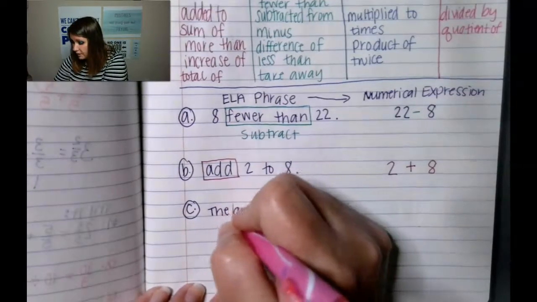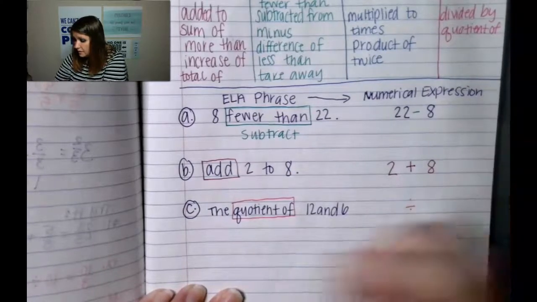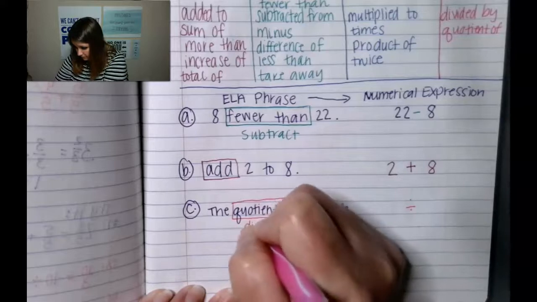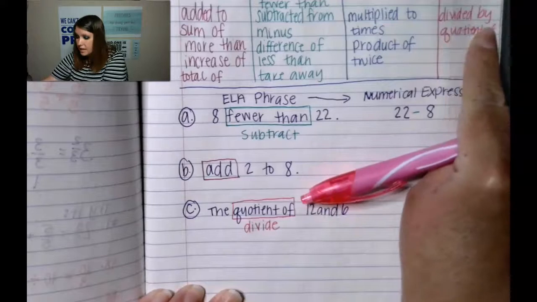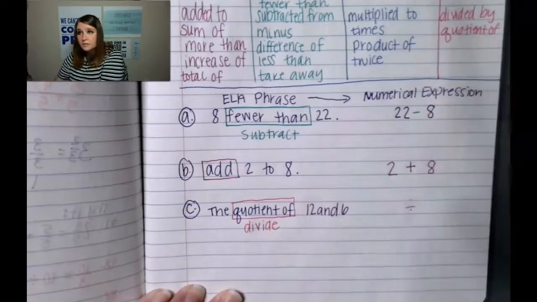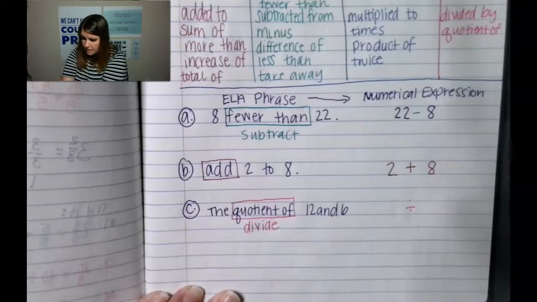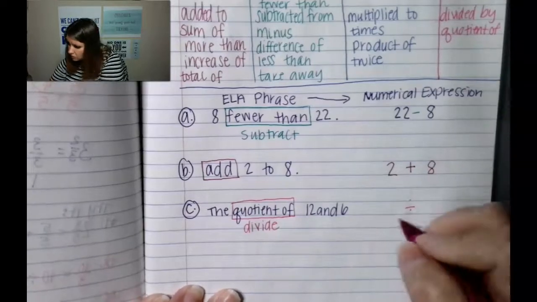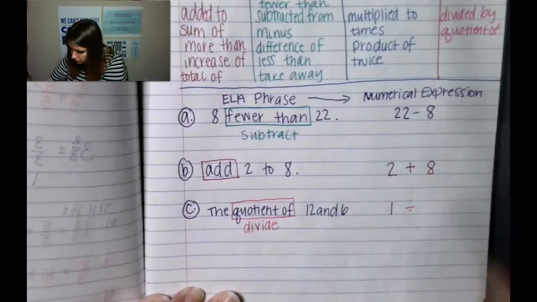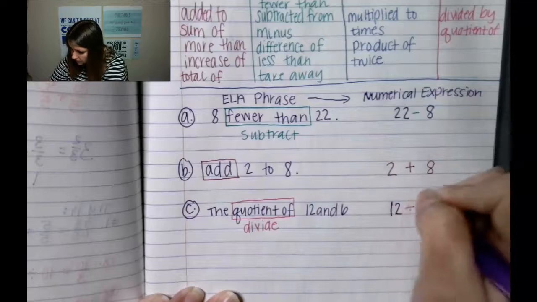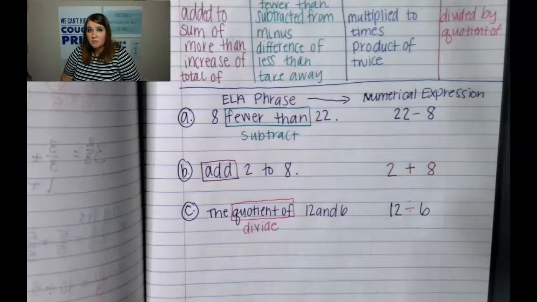Okay, so quotient of tells me I need to divide, because up here, divided by, quotient of is under the division tab. So I'm going to be dividing, and I'm dividing 12 and 6. So that is all I have to do.